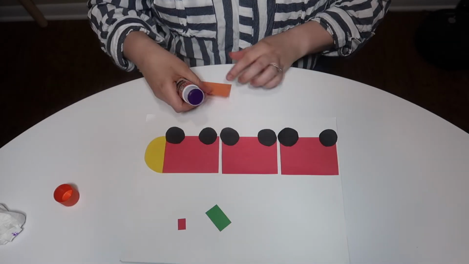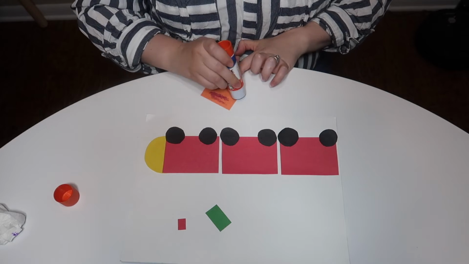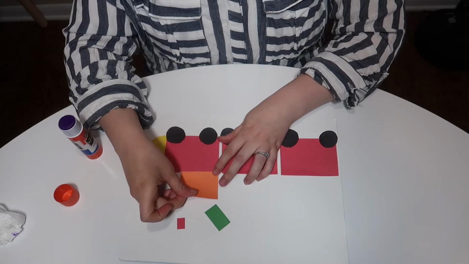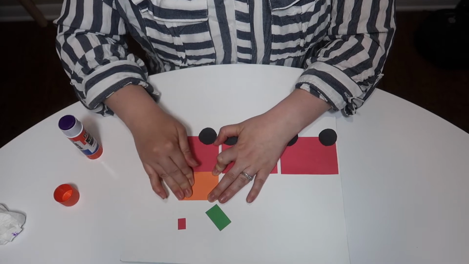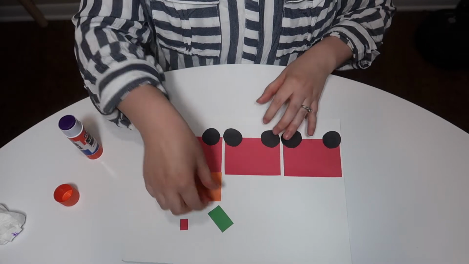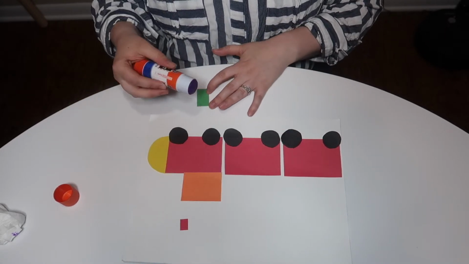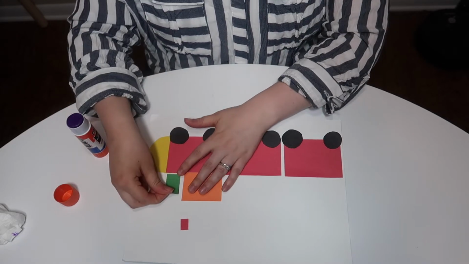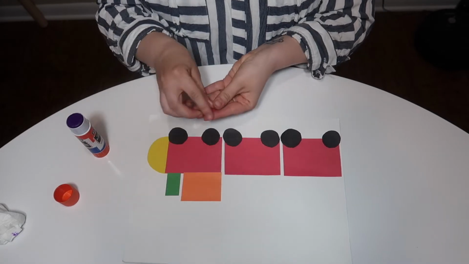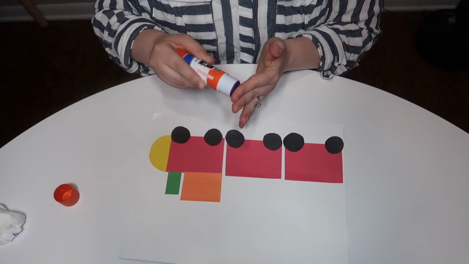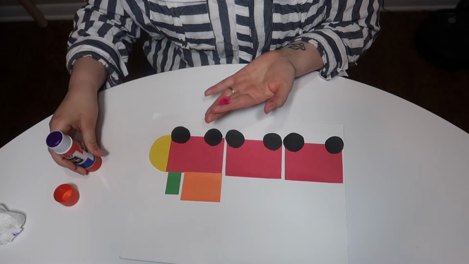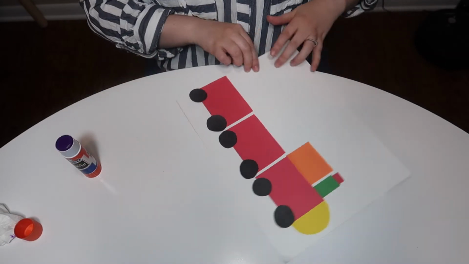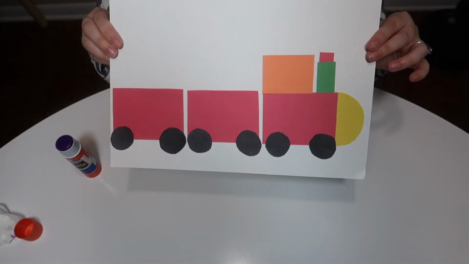Then we have to take our next rectangle and put some glue on the back of that and put it right on the locomotive or engine part right there. Then we're gonna take our small rectangle and we're gonna stand it up like this. And last but not least, we're gonna take our teeny tiny rectangle and put it right here. And now we have our shape train.